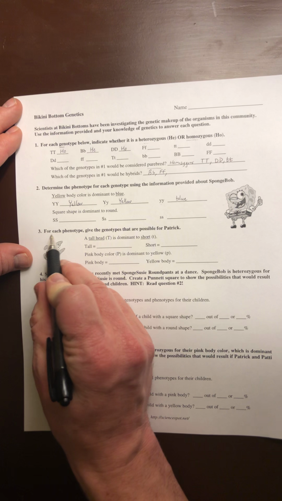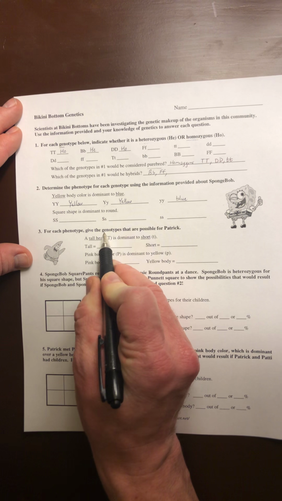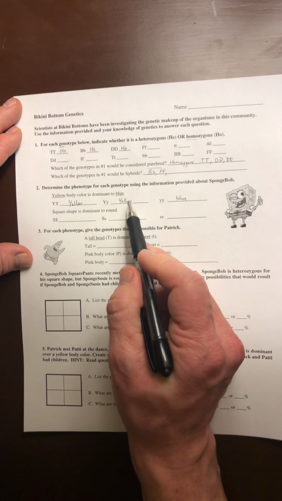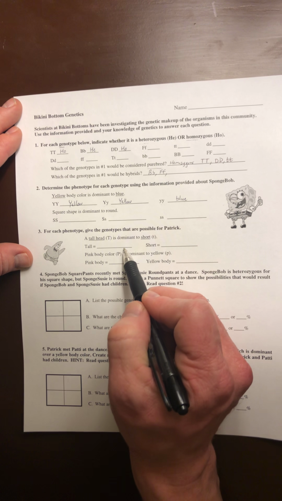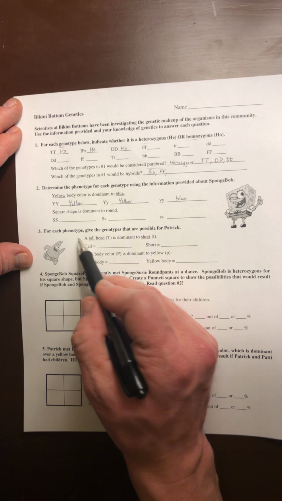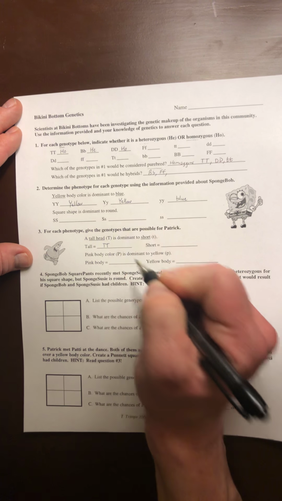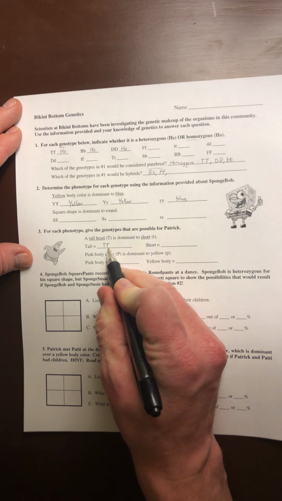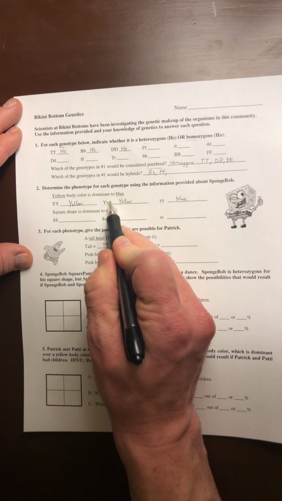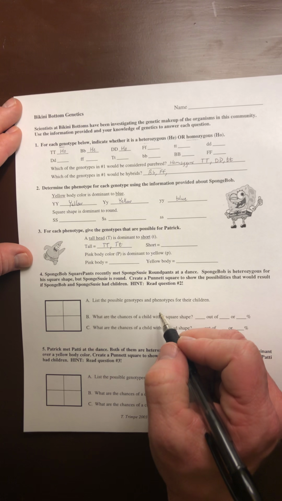Next one, for each phenotype, now we're dealing with the physical again, give the genotypes, or the letters, that are possible for Patrick. So basically we're doing the stuff here, but the opposite version. Okay, so the phenotype is tall. So the genotype for tall, he could be purebred or homozygous dominant, but like law of dominance, if the dominant is there, it wins.